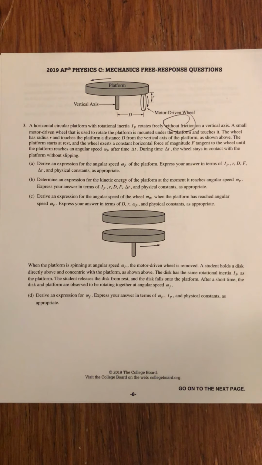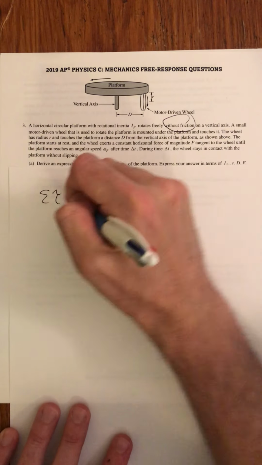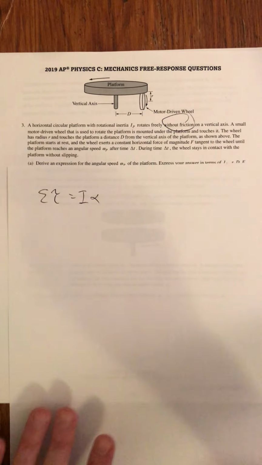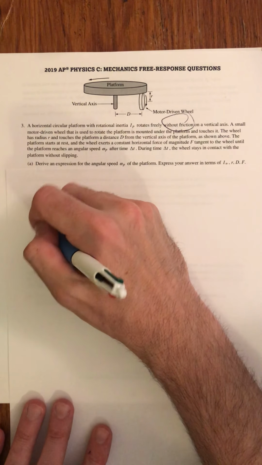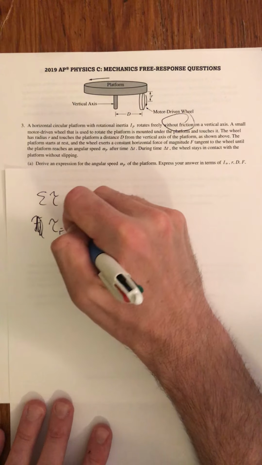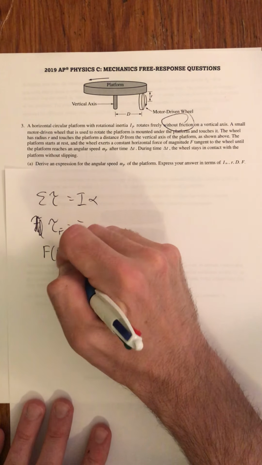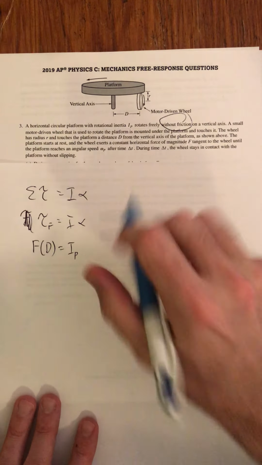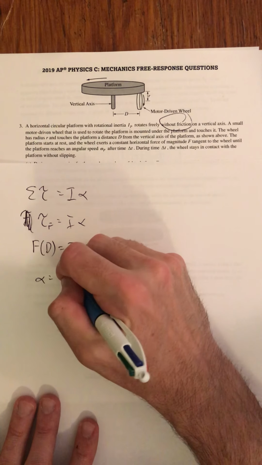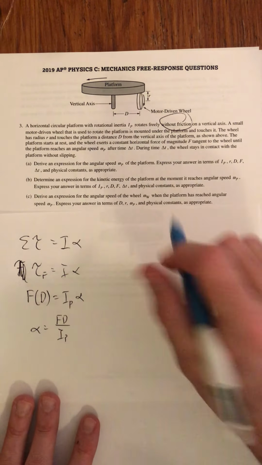Okay, so in other words, I need to do the sum of torque, so I know what the torque on this is. The sum of torque is equal to I alpha, so we get an expression for alpha. It's that constant force, the torque due to that force, is equal to I alpha. That's all I have. So it's the force times d, because that's the lever arm distance, is equal to IP alpha. Alpha is equal to FD over IP. And I want omega, so look, F, D, those are all the things I'm allowed to use.